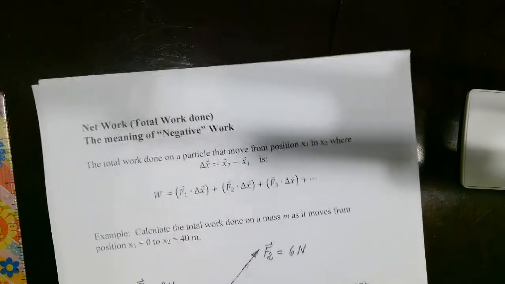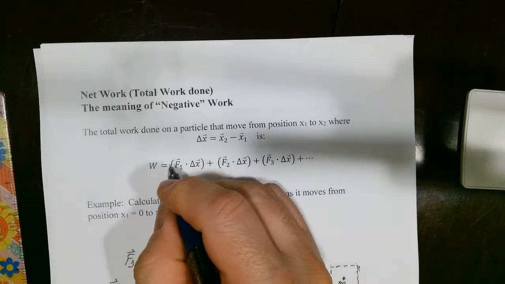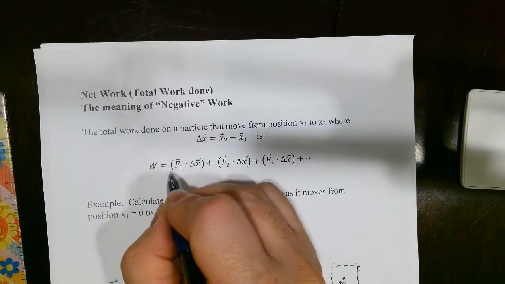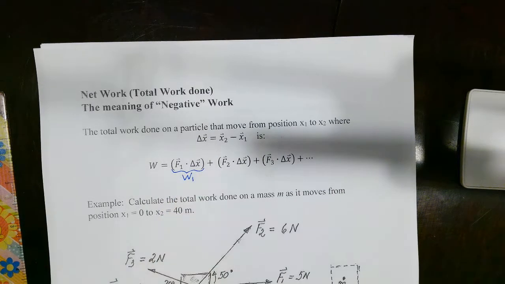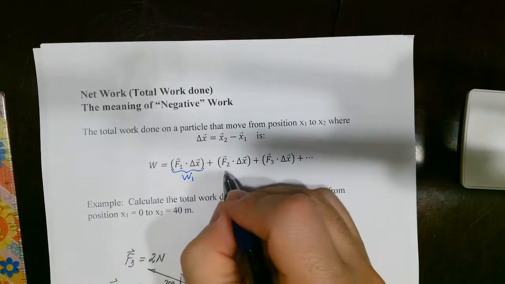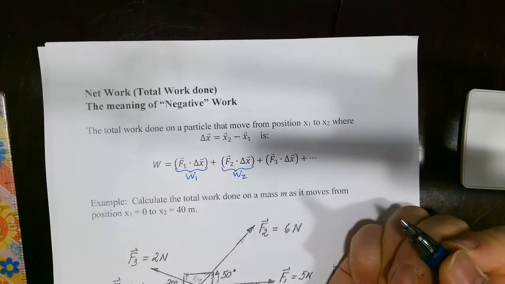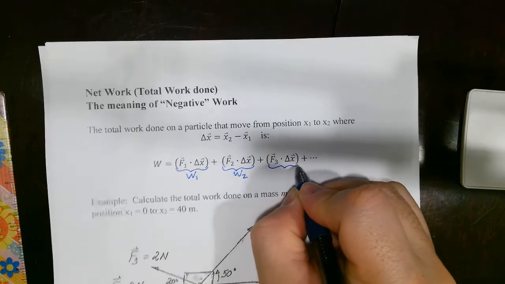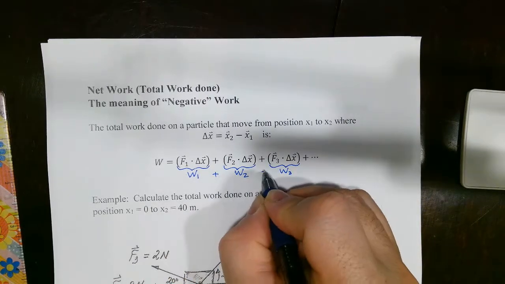So the force 1 will do simply work 1. This here would be just work 1, and this here will be work 2. And so on, this would be work 3. And you could add them all up.